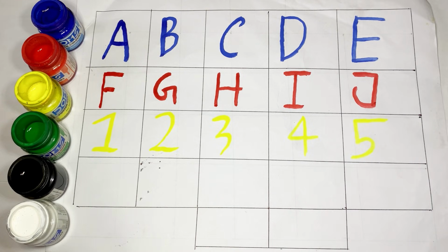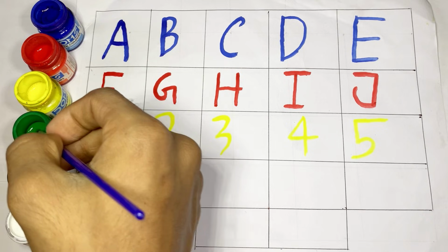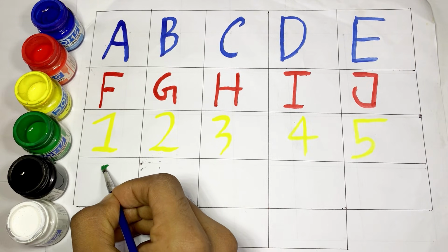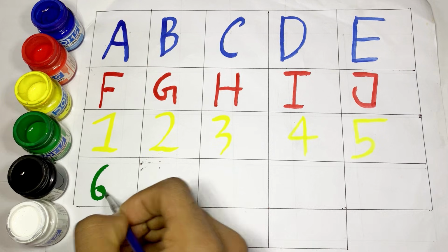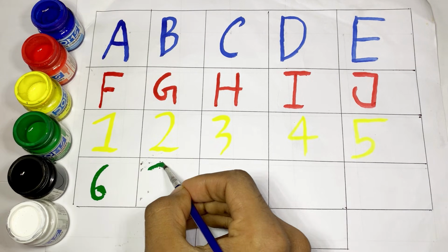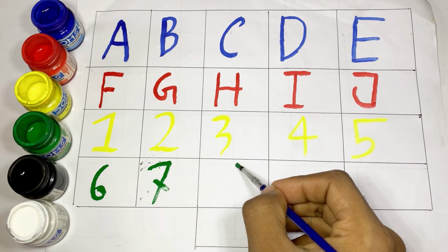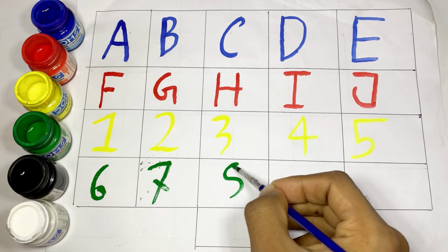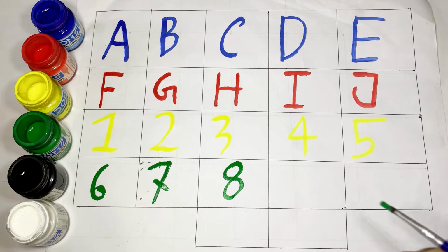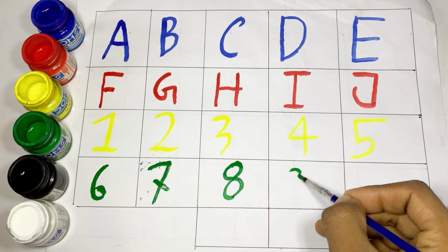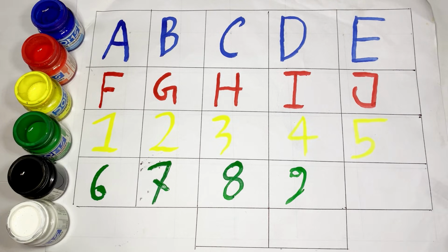Now 6. The number 6, and use green color. S-I-X, 6, 7, S-E-V-E-N, 7, 8, E-I-G-H-T, 8, 9, N-I-N-E, 9, 10, T-E-N, 10.